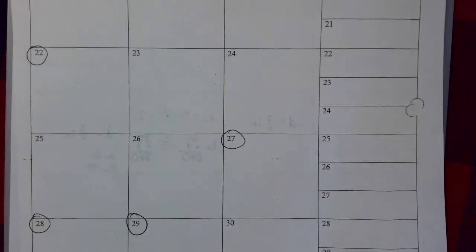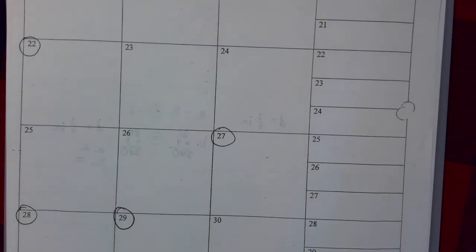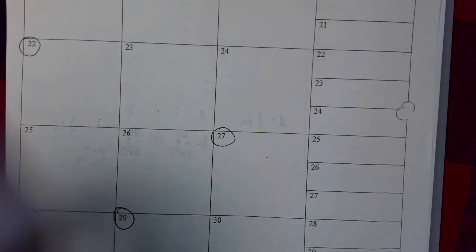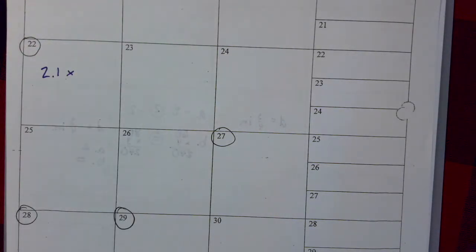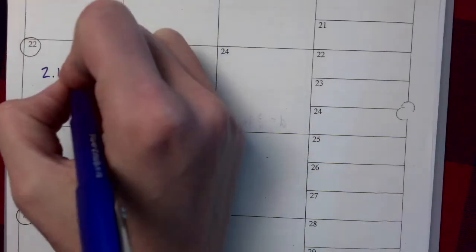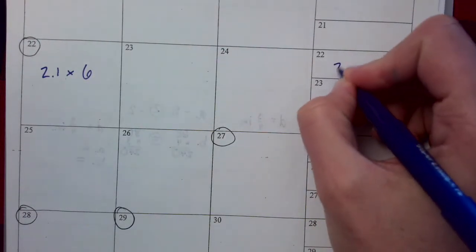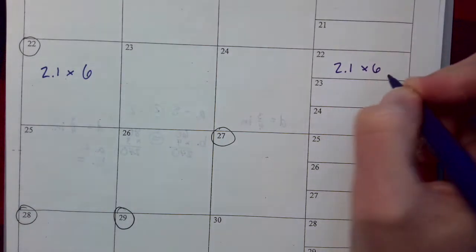Go ahead, flip it over. Let's go to number 22. Write this addition problem as a multiplication problem. So we got 2.1 times, how many of them are there? 1, 2, 3, 4, 5, 6. So 2.1 times 6.